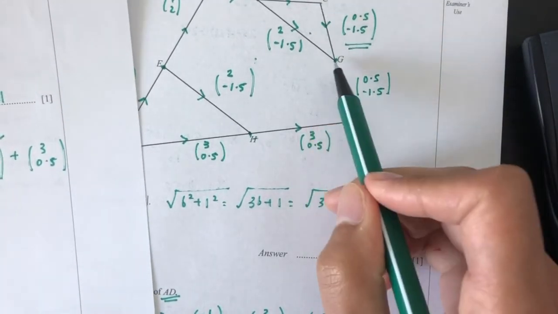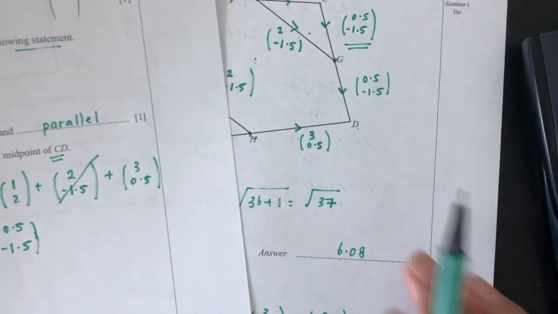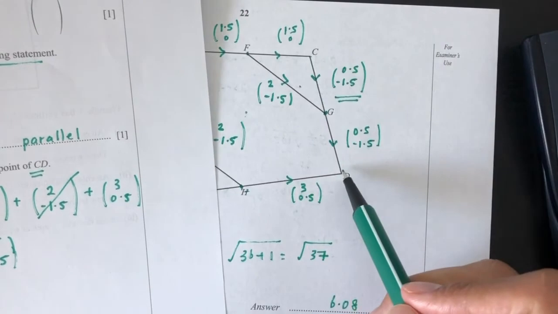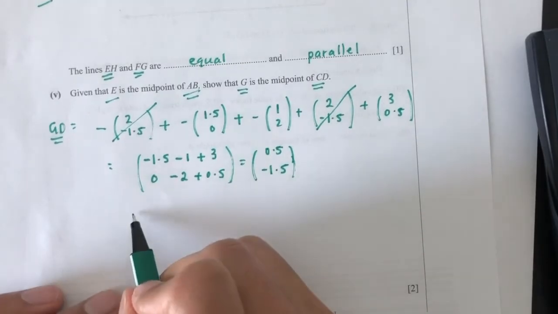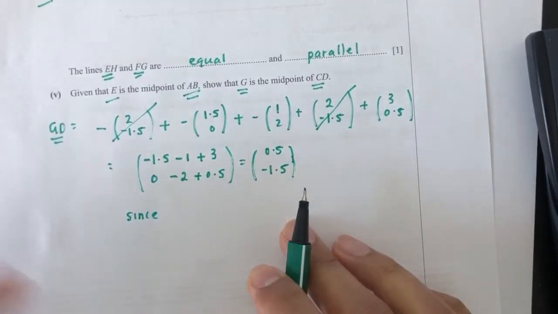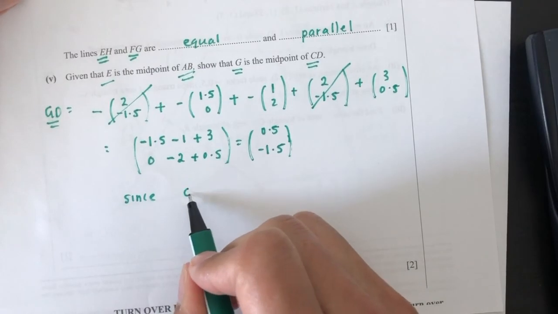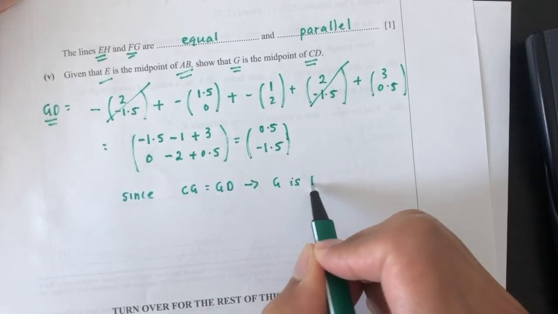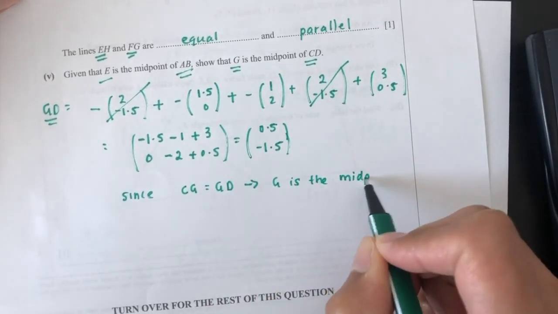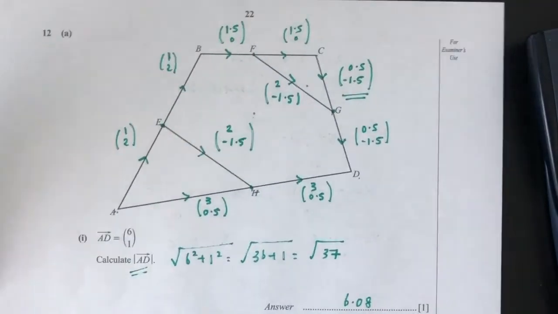So we have shown that CG and GD are the same, so basically G will be the midpoint, if that makes sense. We have a line CD, and since CG equal to GD, it means that G is the midpoint of CD. That is part 5.